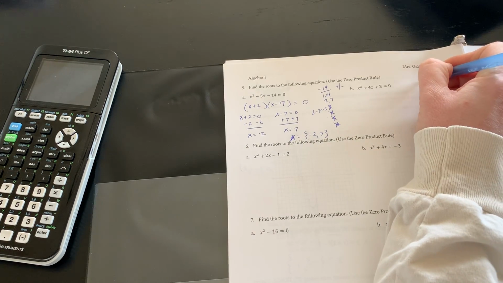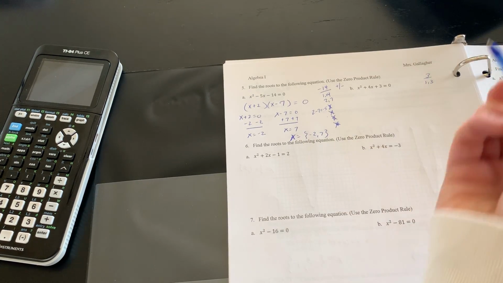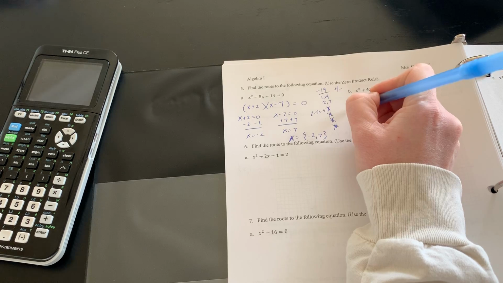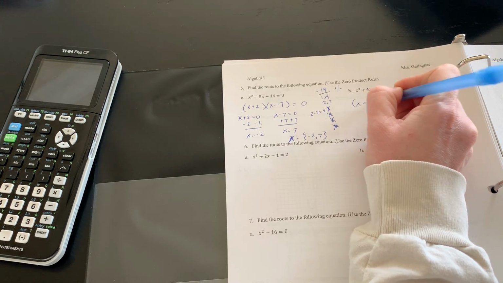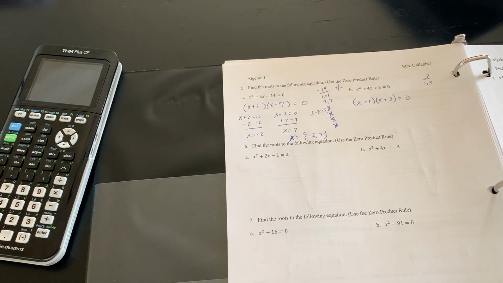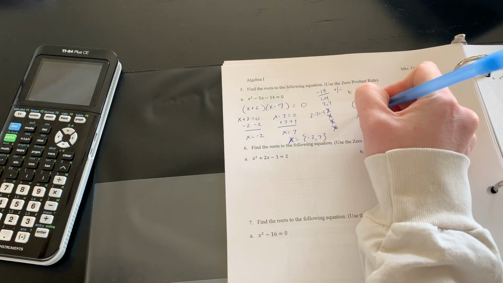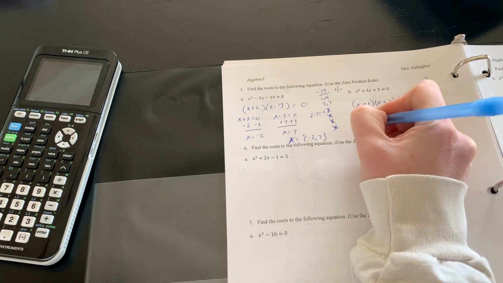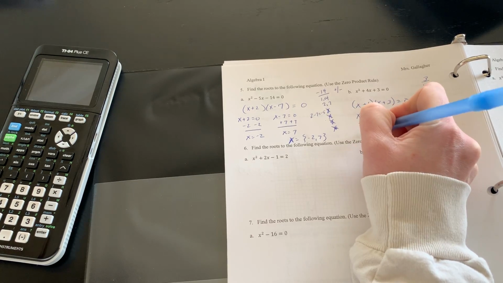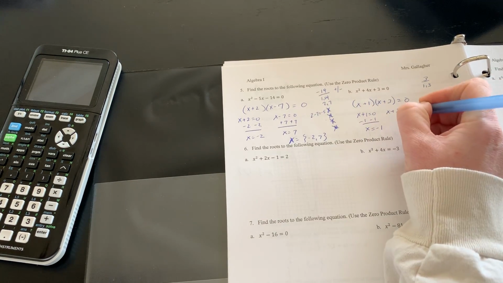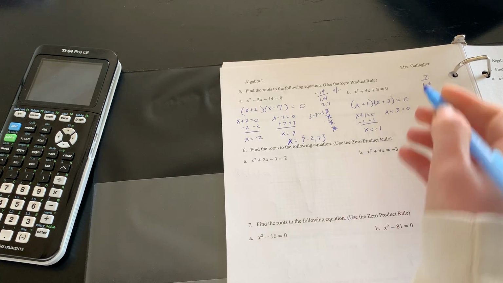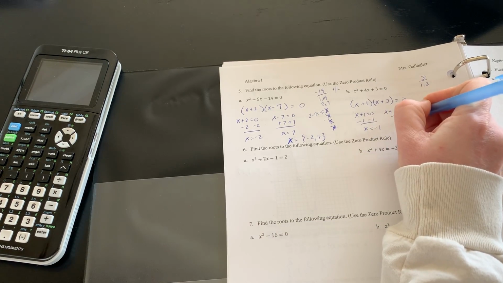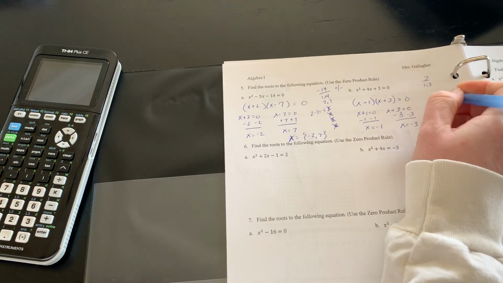Factoring out for the second one. The only way I could multiply to get 3 is 1 times 3. It's positive, and luckily, those add up to 4. So I have it factored out. One of the factors must be 0. That's what the zero product rule tells me. And to make the first factor 0, I would have to have x be a -1. And for the second factor to be 0, x would have to be -3.